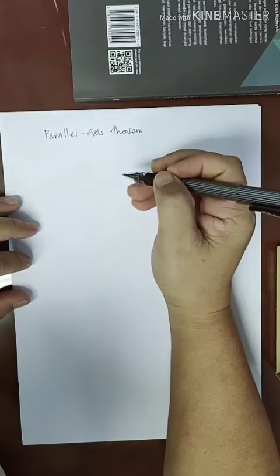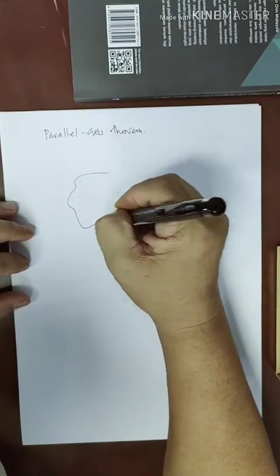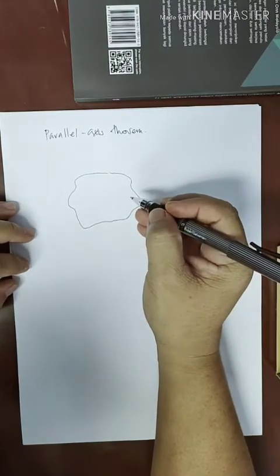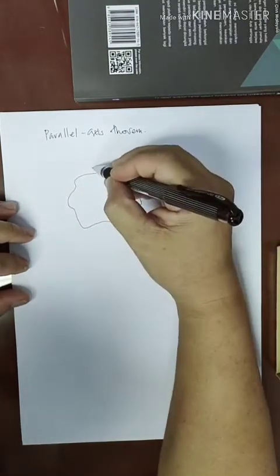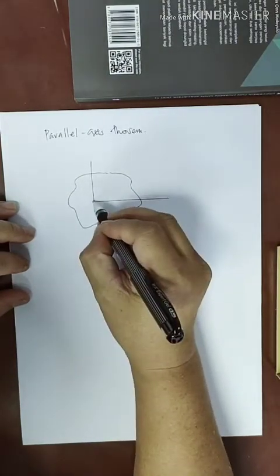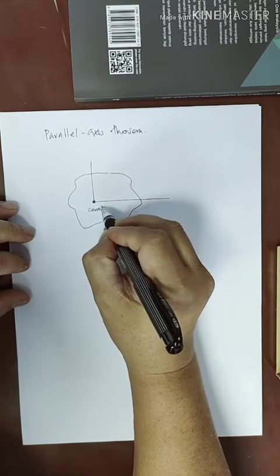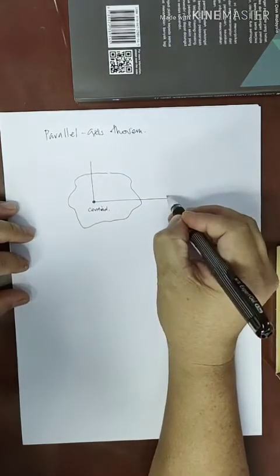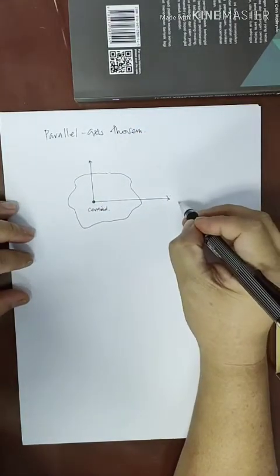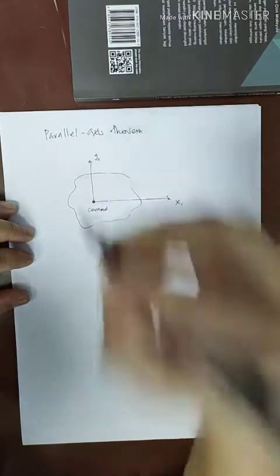So let's say we have one structure. So we have the centroid here. So this is the X_C and Y_C.